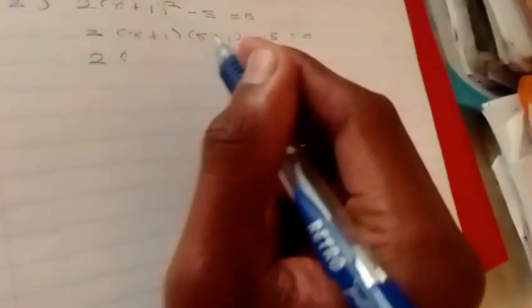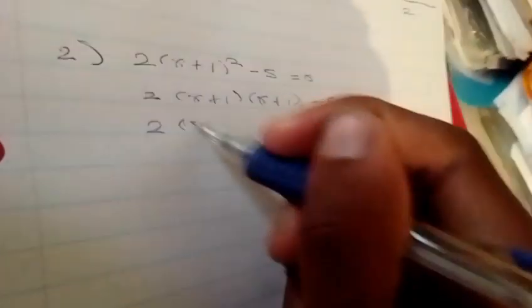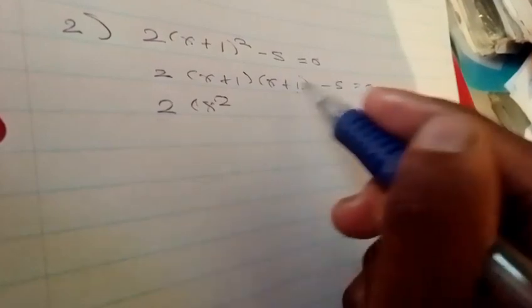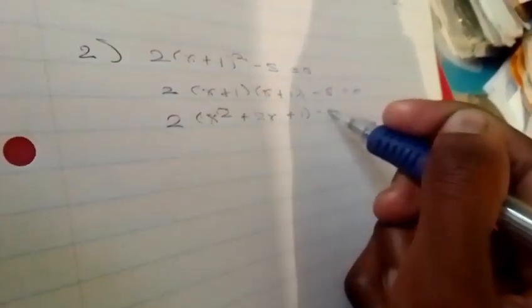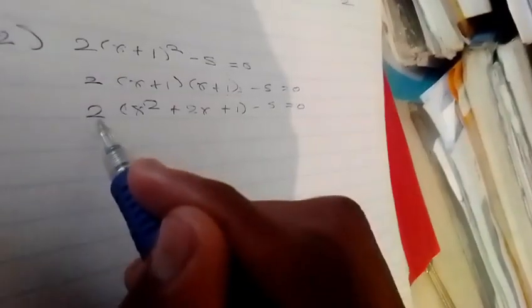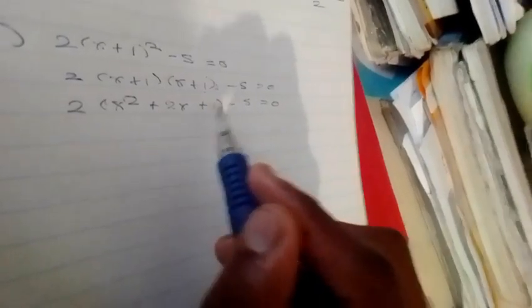We now solve these two brackets. x times x is x squared. x times 1 is 1x. 1 times x is 1x, so that's 2x. 1 times 1 is 1. Close brackets, minus 5 equals 0. Now we say 2 times x squared, 2 times 2x, 2 times 1. And then we carry on from there.